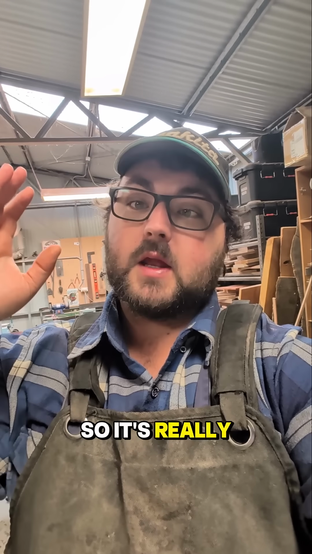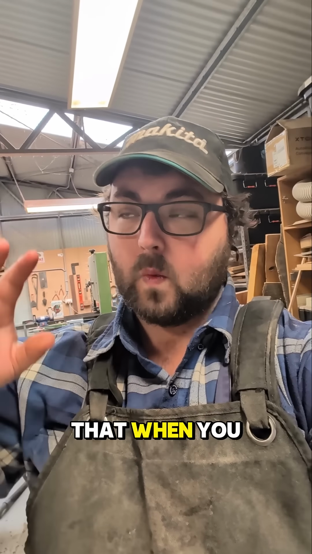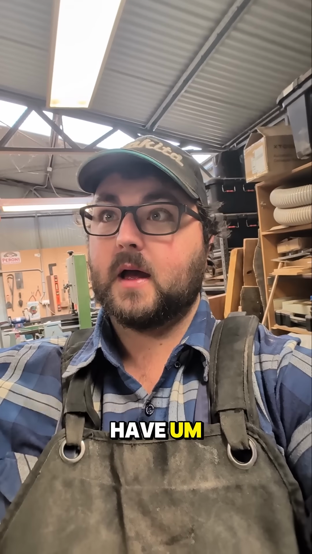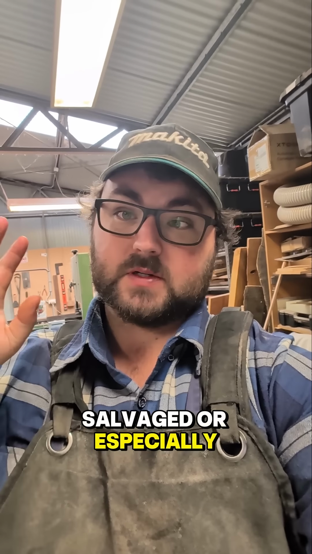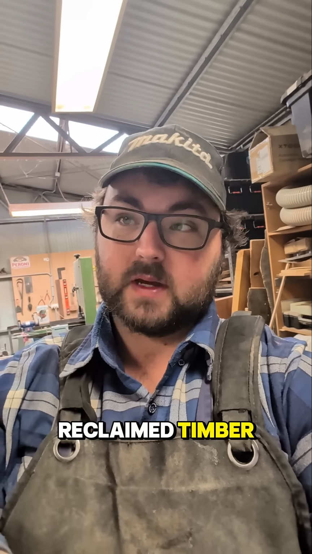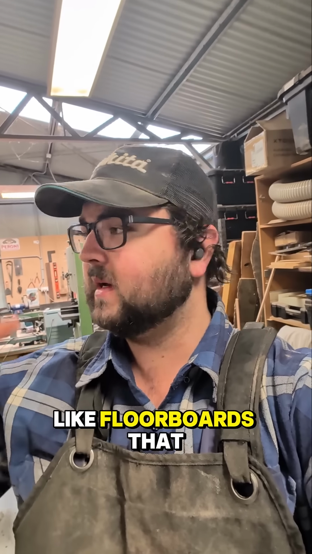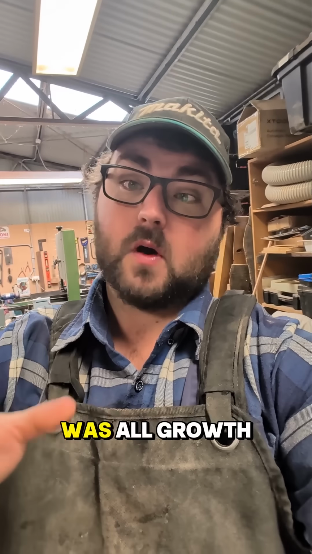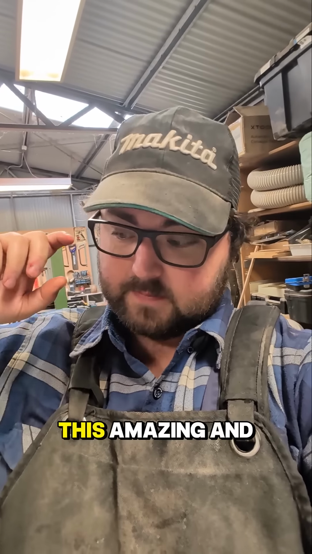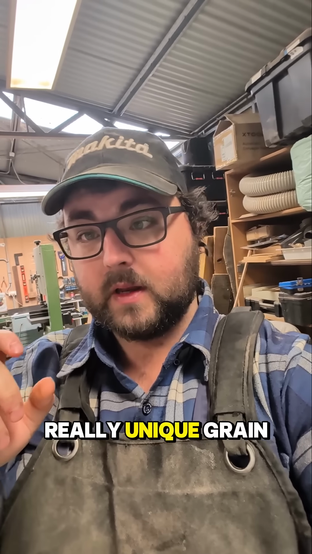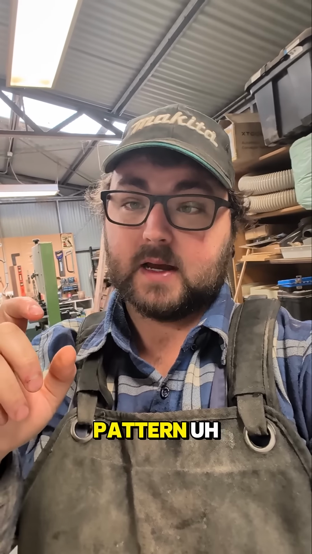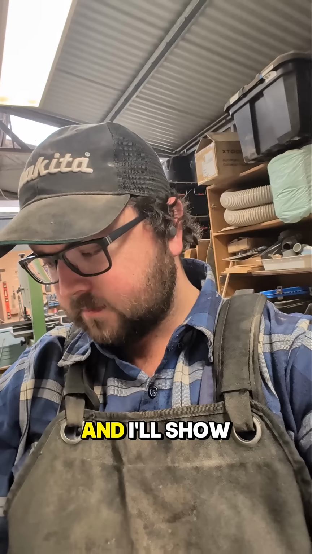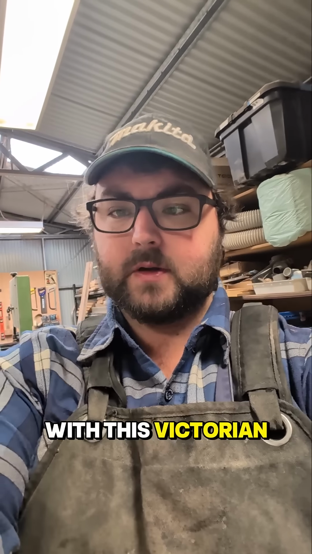So it's really interesting to contrast that when you're using salvaged or especially reclaimed timber, like floorboards that were from God knows what era, where the timber then was old growth timber. And you get this amazing and really unique grain pattern, especially when making end grain boards. And I'll show you what we're talking about here, this Victorian ash.